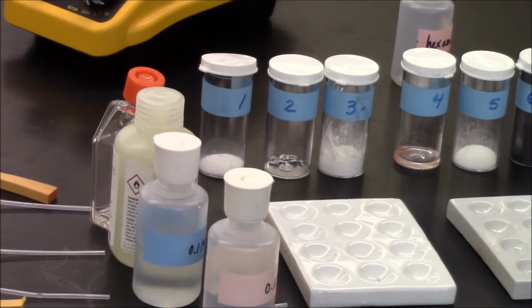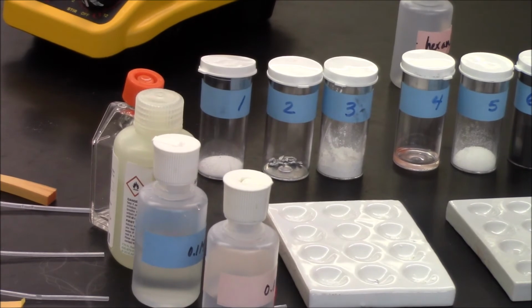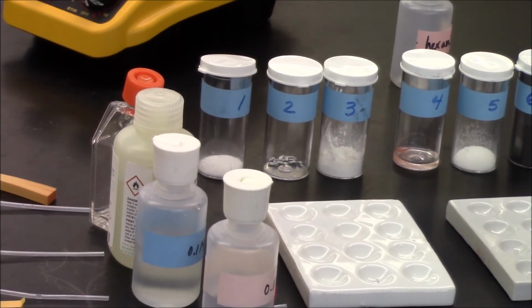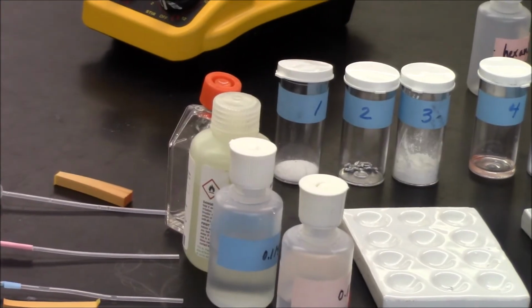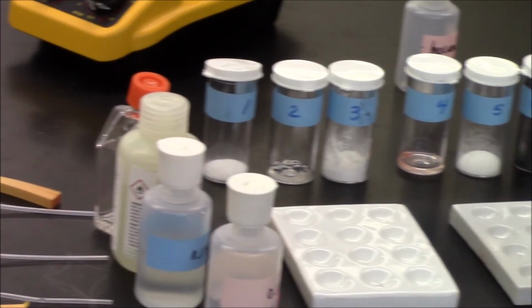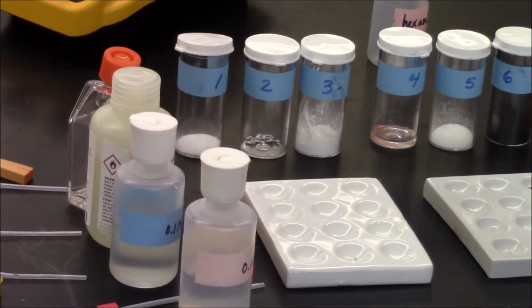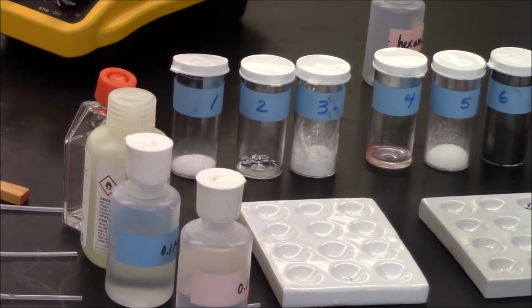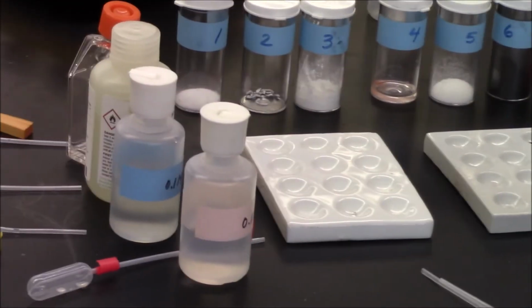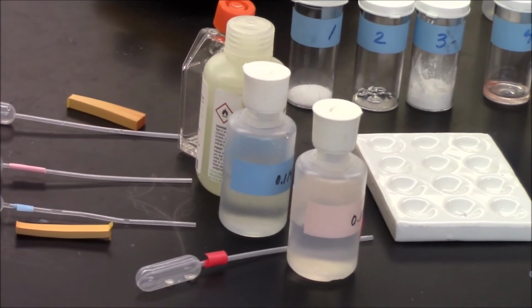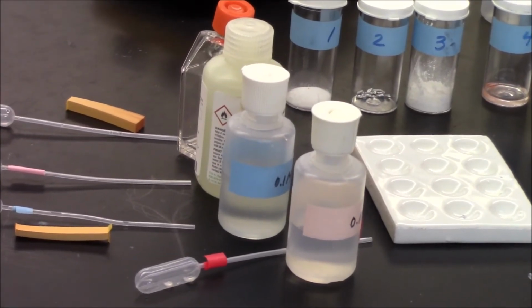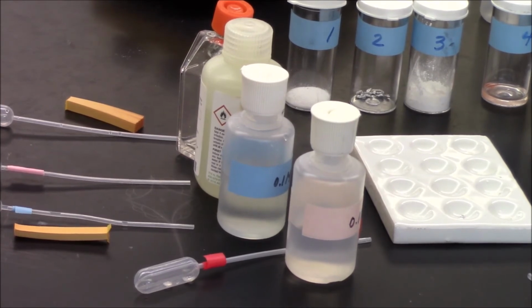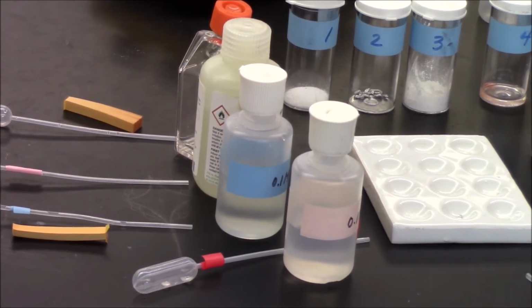I'm going to check for their solubility in water. I'm also going to check for its conductivity in water, as well as its pH in water. I'm going to check for solubility in an organic solvent, like hexane. And I'm going to check for its reactivity with the base, where I'll be using a pH strip before and after, because some of these are acids.